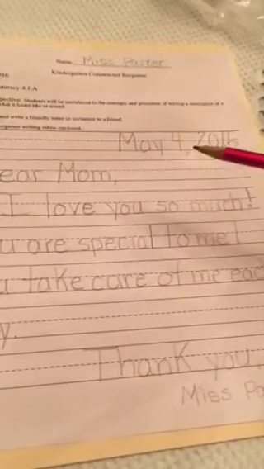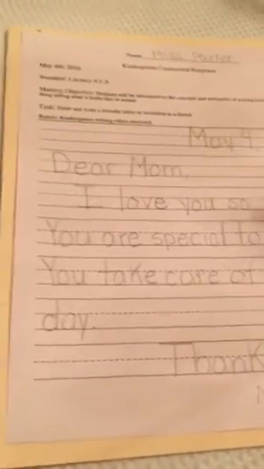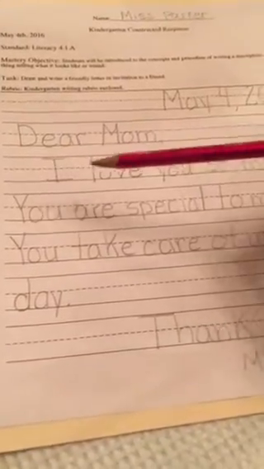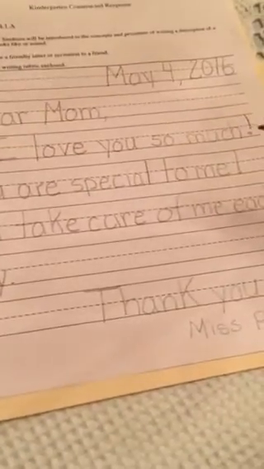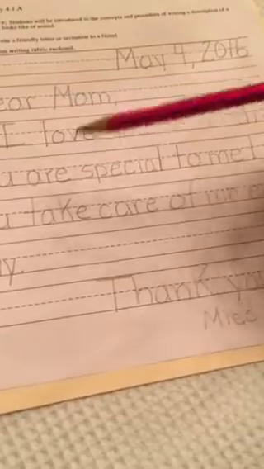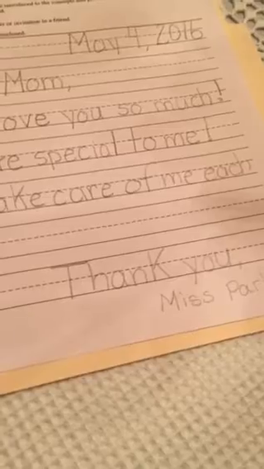So let's go back and read it. So I have my name on the paper, Miss Parker. I have my date, May 4th, 2016. That's also my mom's birthday. Dear Mom, I love you so much. Make sure you have your uppercase beginning, lowercase rest. Make sure you have your finger spacing. I have my ending mark, and I made sure it made sense.